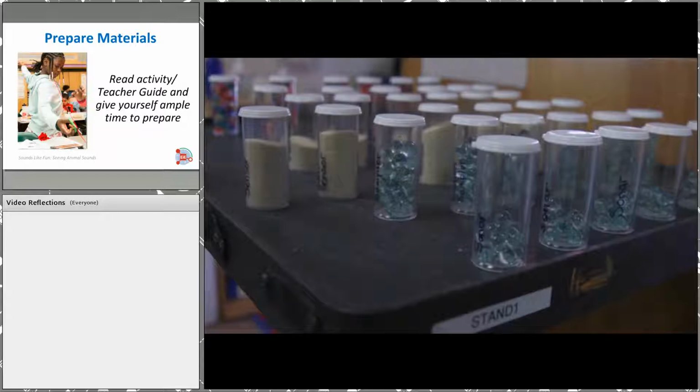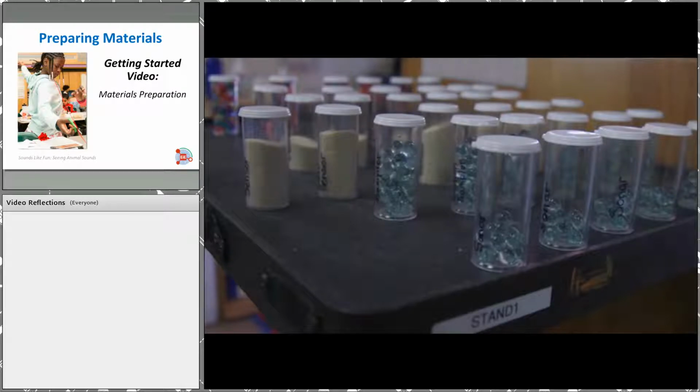But even before you begin to prepare your materials, you really need to sit down with your activity guide or your teacher guide in the case of Engineering is Elementary, or any other activities you've found on the internet. You need to read through the guide and give yourself some time to understand what the guide is saying, and then keep in mind how much time it's going to take you to prepare the materials as well.